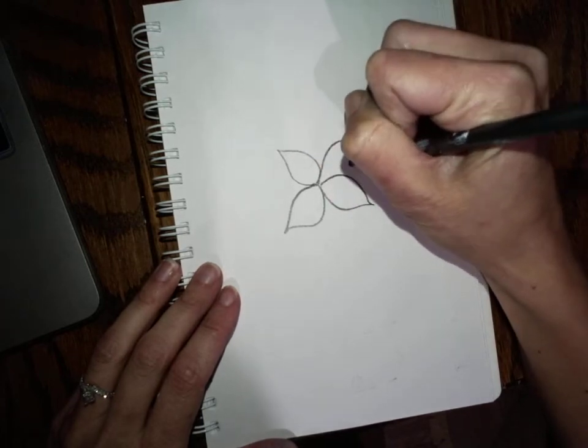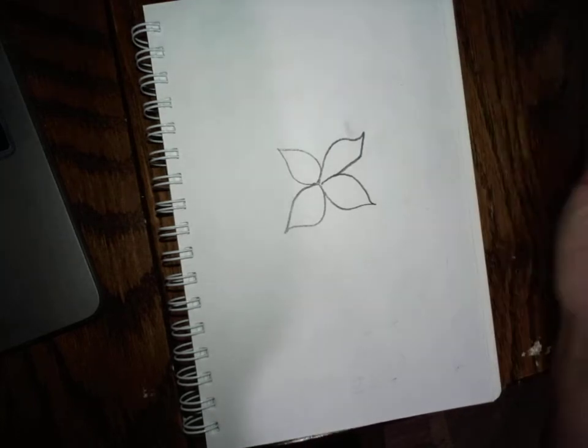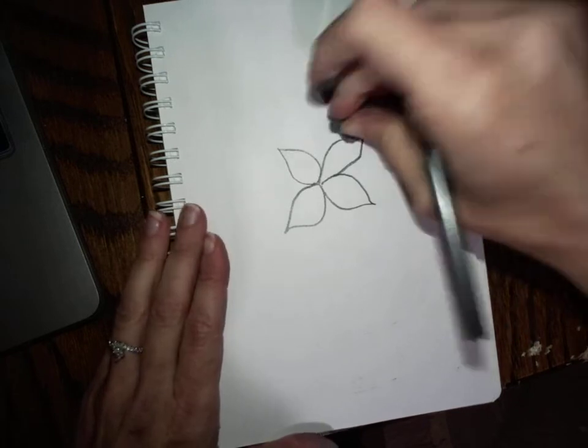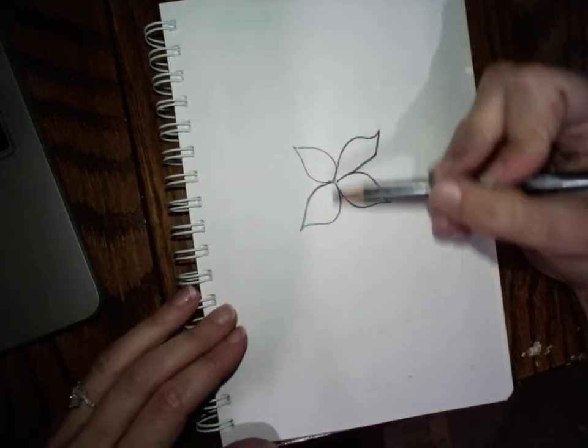This does not have to look just like mine. So it's rounded and it has a little bit of a point. This one looks a little bit different. That's okay. My hands are really dirty, so you can see here I'm already making a mess. Okay, so I did these 4.